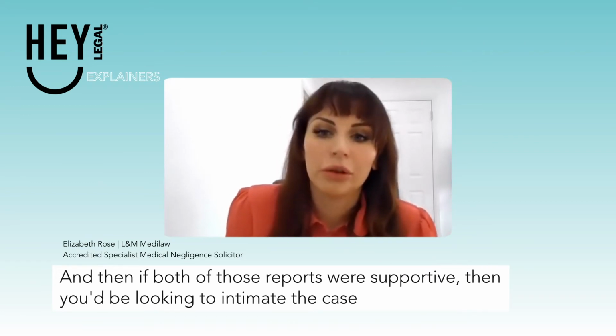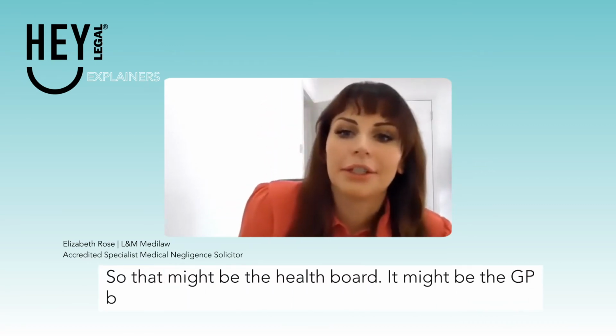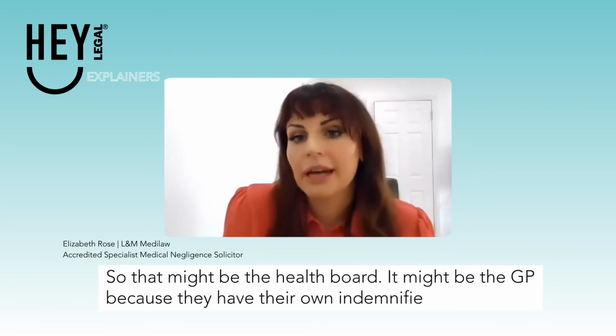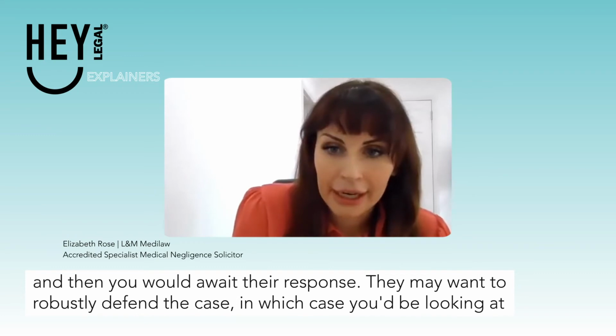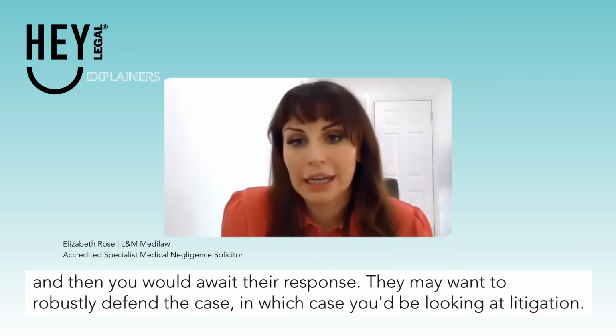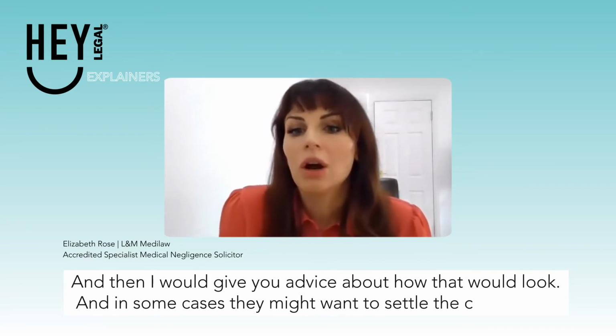And then if both those reports were supportive, then you'd be looking to intimate the case to the responsible party. So that might be the health board, it might be the GP, because they have their own indemnifiers, and then you would await their response. They might want to robustly defend the case, in which case you'd be looking at litigation, and then I would give you advice about how that would look. And in some cases, they might want to settle the case, and then you would look at value.